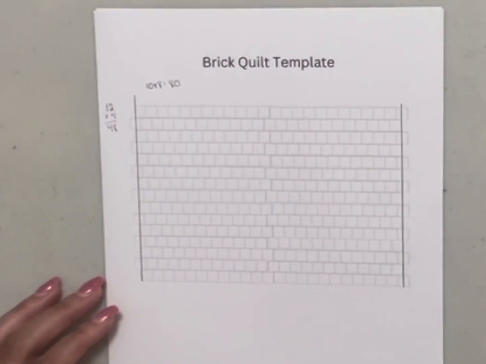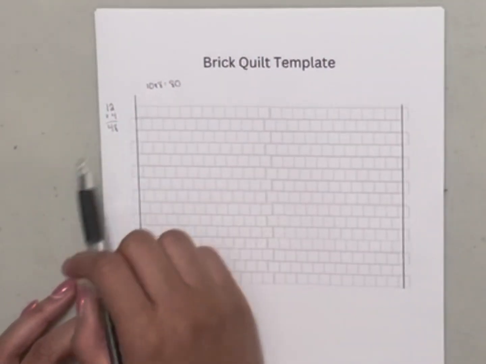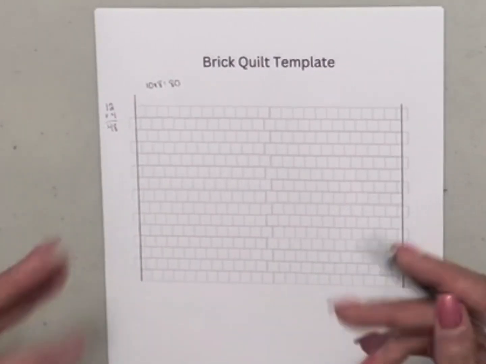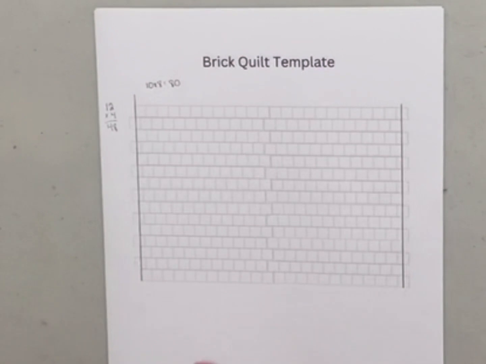And also, because you'll see in the template, we need to add seam allowance for quilts. We do a 1/4 inch seam allowance. So 1/4 inch on each side is a 1/2 inch.